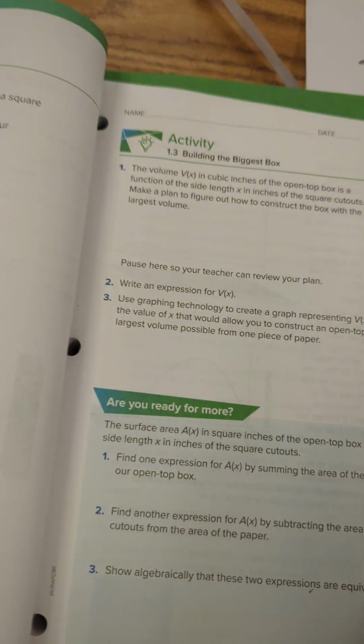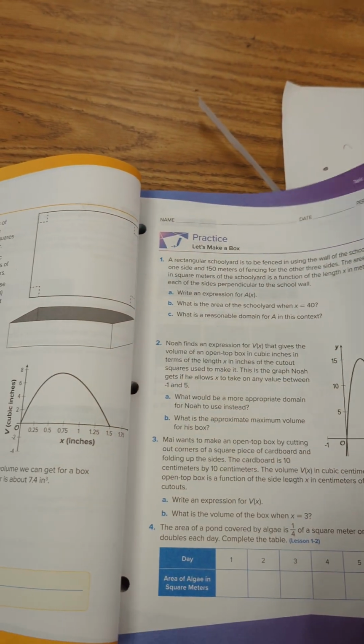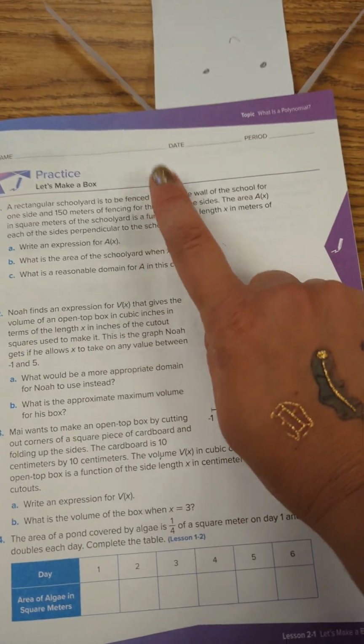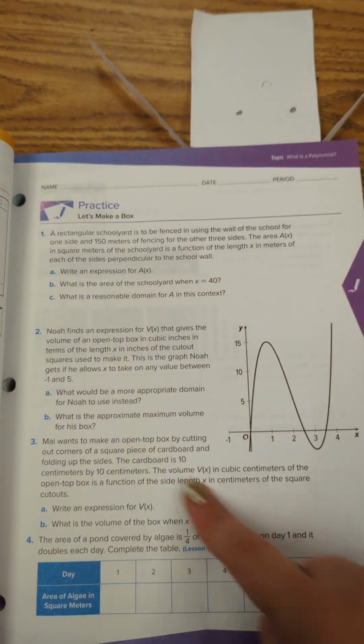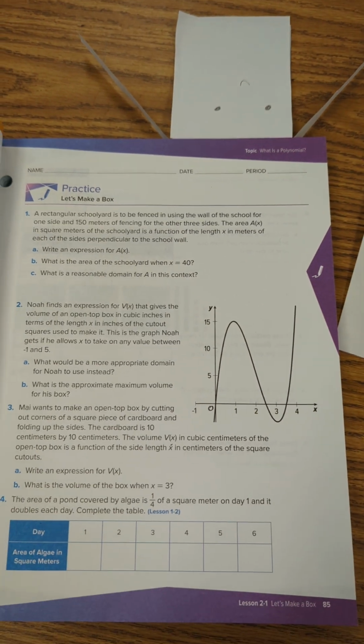So then we did skip 1.3 for today, and we are going to look at examples 1, 2, and 3 together in class to get some understanding of these ideas.